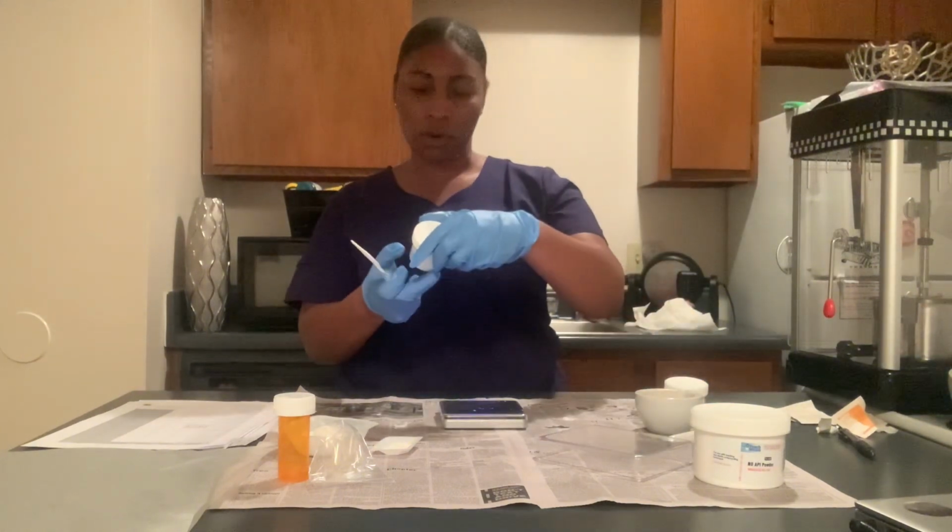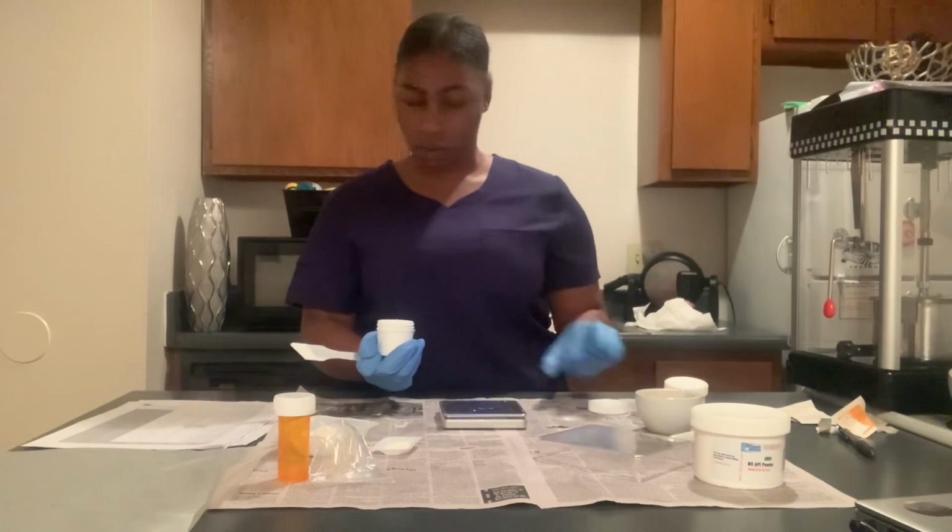And now it's our ergotamine powder, which is also 1 gram.